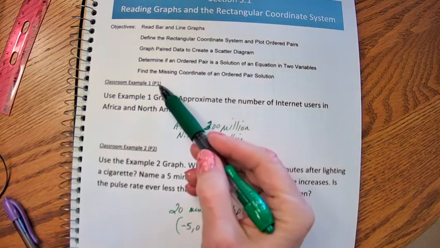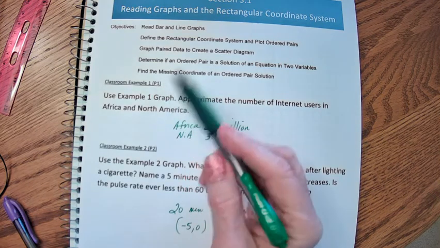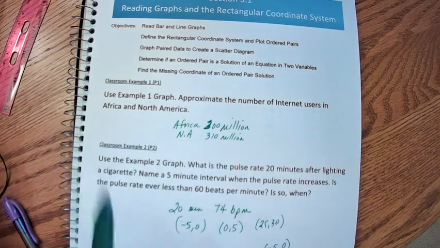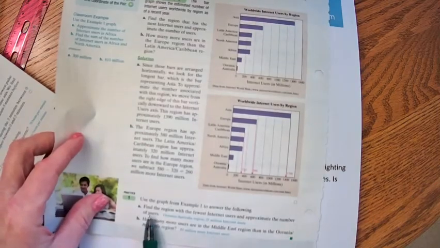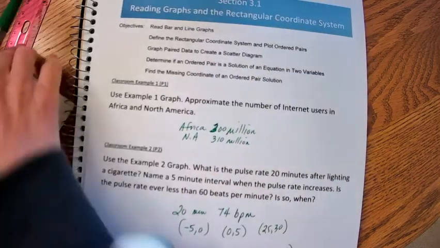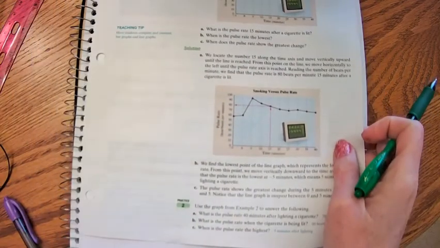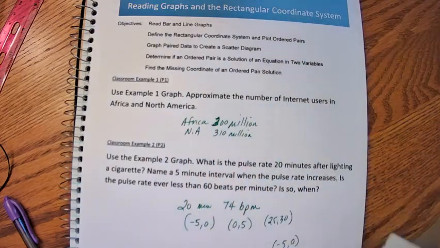So why don't you take a moment and do practice 1, which was the internet user practice, and practice 2, which is the heartbeat practice. Practice 1, you can tell it's practice 1 because there's a little green box, and then practice 2 is on the bottom of this page, bottom of page 173.